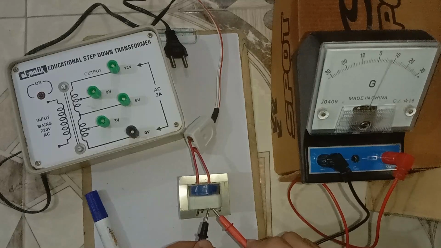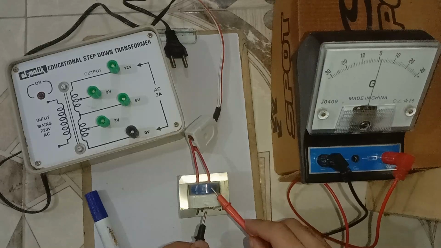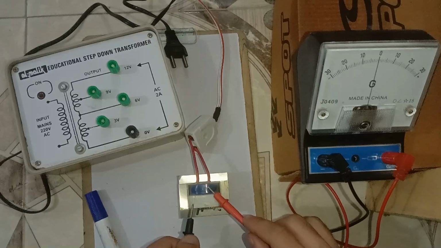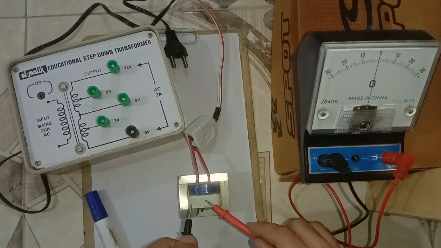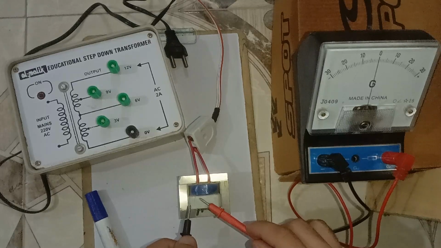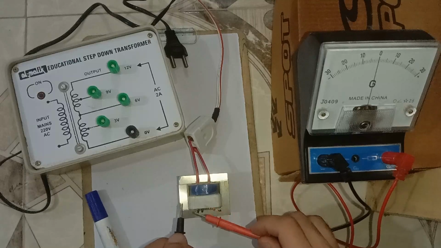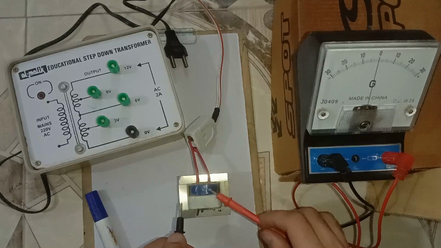It shows that the polarity of the AC supply is changing 50 times in a second, due to which the change in magnetic flux of the primary coil occurs 50 times in a second, due to which the EMF is induced in the secondary coil. According to Lenz's law, the induced EMF will always oppose the source that produces it.